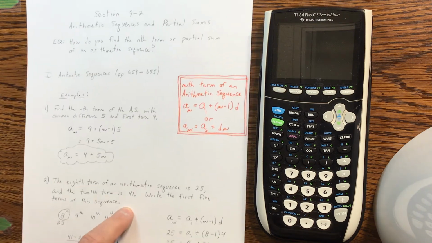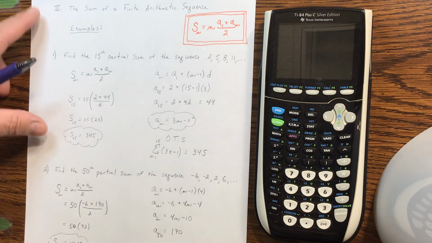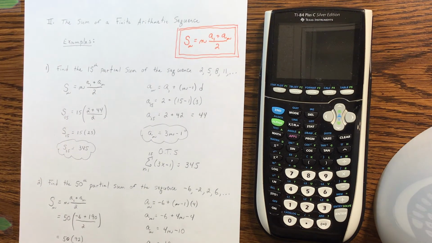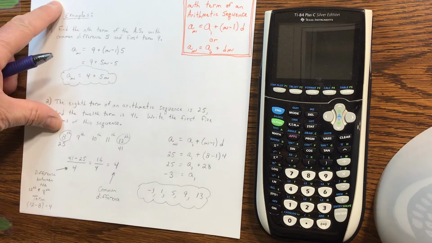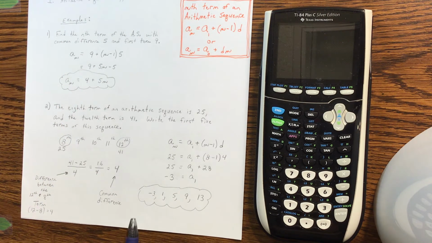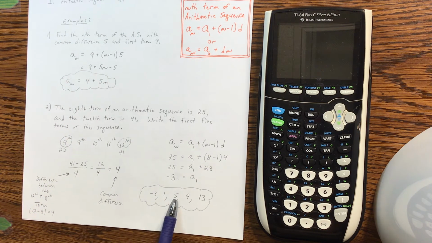All right, let's go to the second part. Roman numeral 2 is find the sum of a finite arithmetic sequence. Now, what does that mean? Well, let's go back here to this previous problem right here. Here are the first 5 terms: 1, 2, 3, 4, 5.